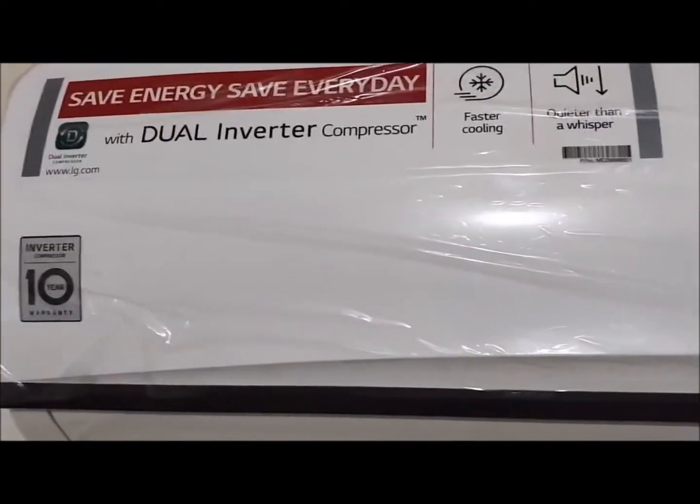So then what is the difference? What difference does this make? Why do people say they save energy every day? So let's get into some facts.